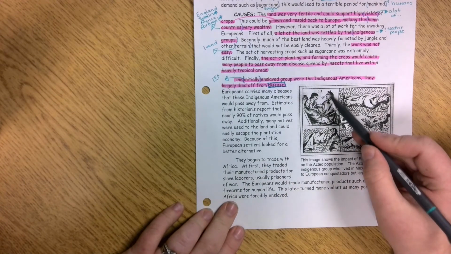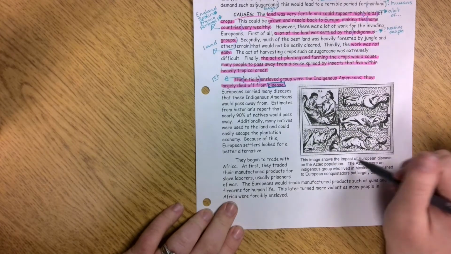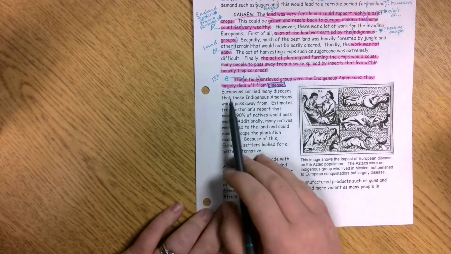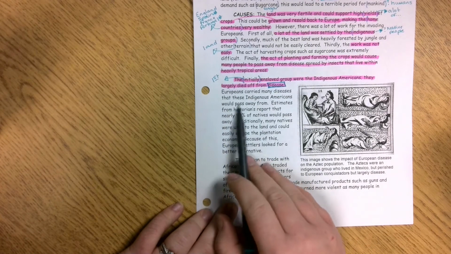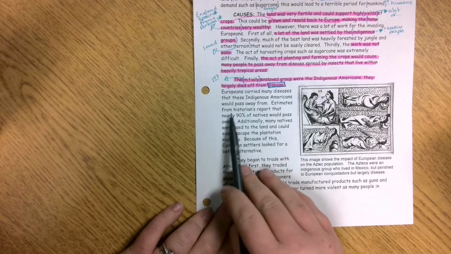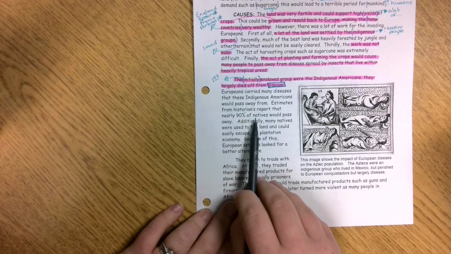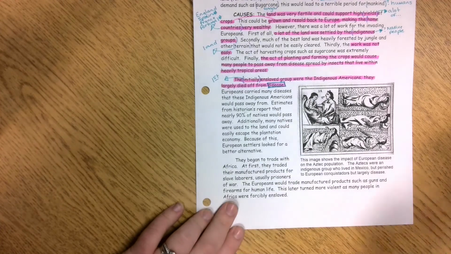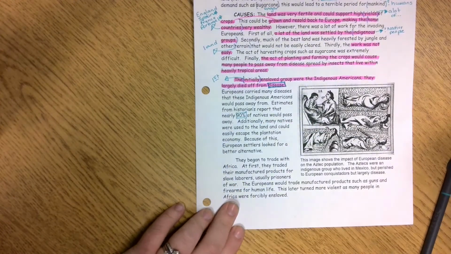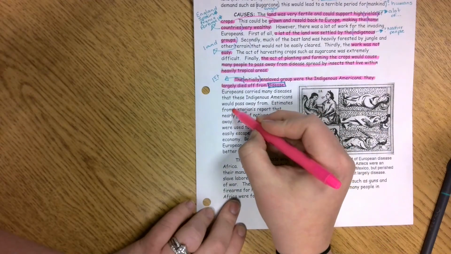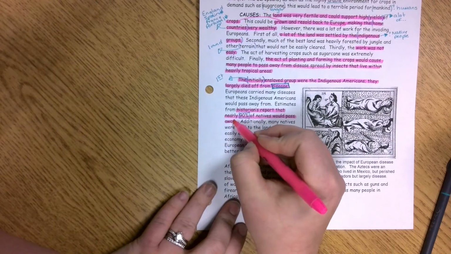It looks like there's some kind of doctor taking care of somebody really sick, so I bet it has something to do with that. I'm going to wait a minute to read this. Europeans carried many diseases that the indigenous Americans would pass away from. Estimates from historians report that nearly 90% of natives would pass away. Okay, that's huge. So I'm going to put a box around 90. And then I'm going to highlight historians report that nearly 90% of natives would pass away.